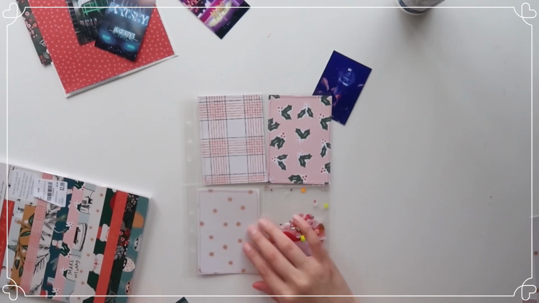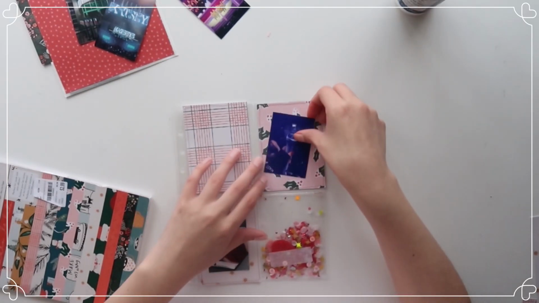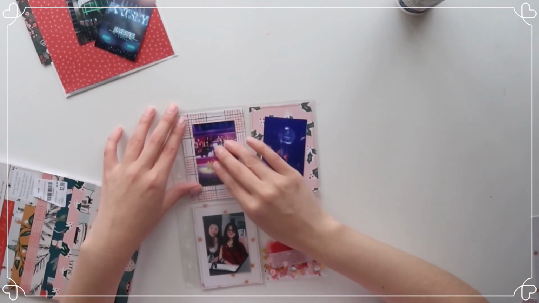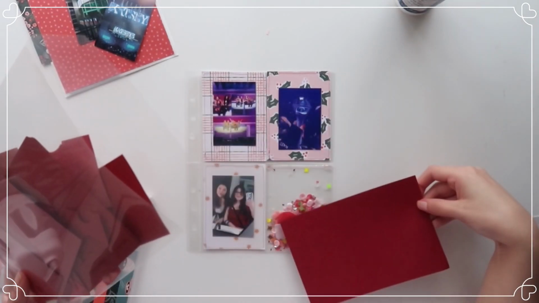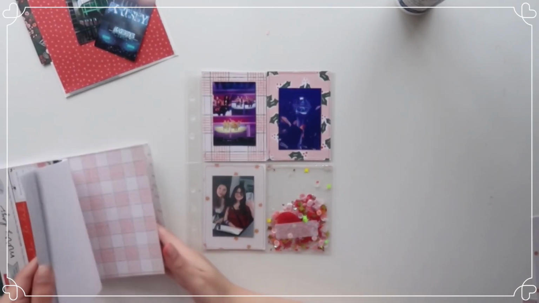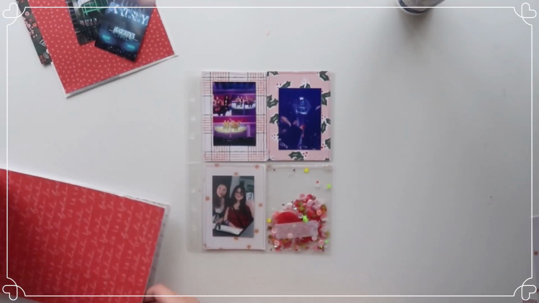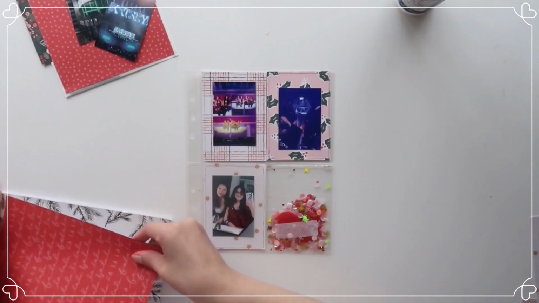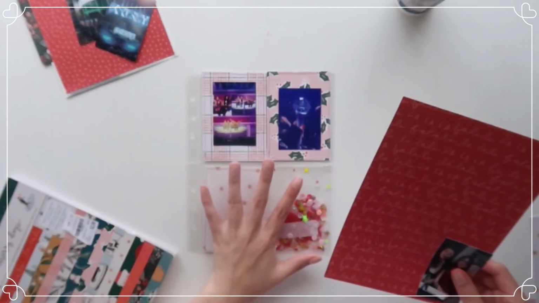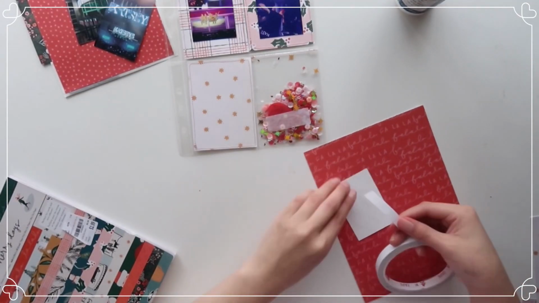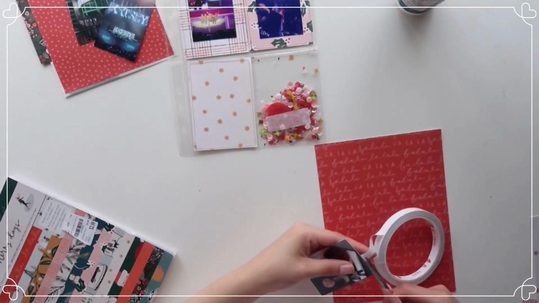Off camera, I did sew all of my papers in some red thread. I feel like some of my pages don't look complete without at least a little bit of sewing. I don't know why, it just looks a little plain without some sewing. I just really like the way that it looks on paper, and it just adds an extra pop to any layout, embellishments, stuff like that.